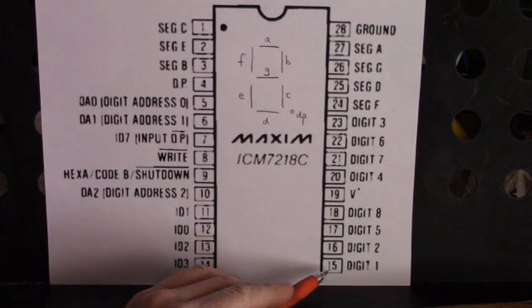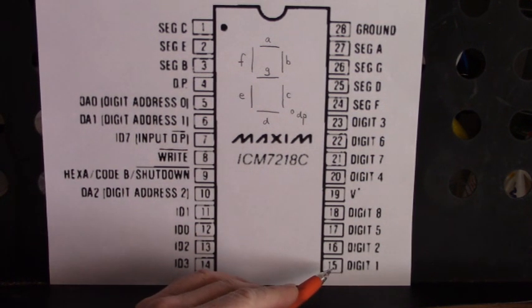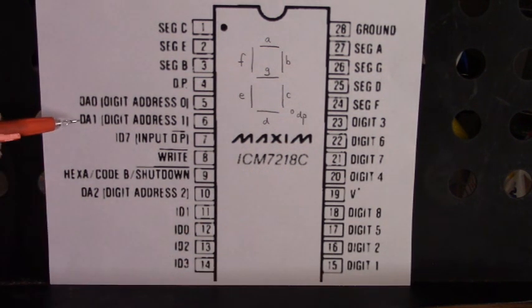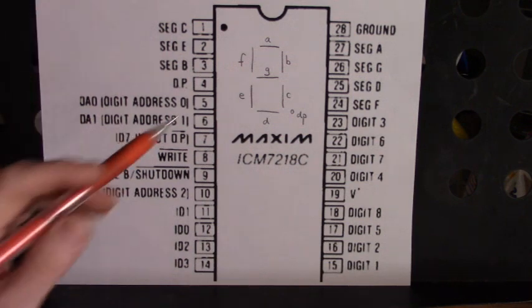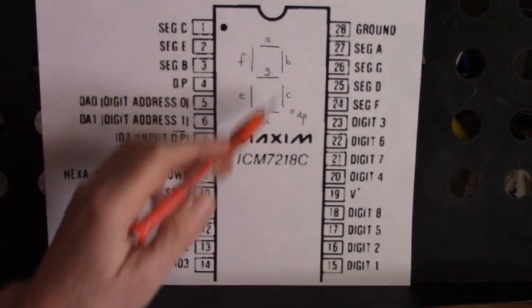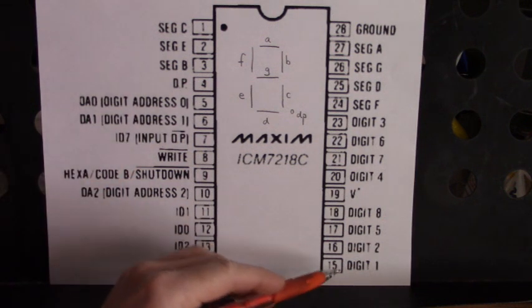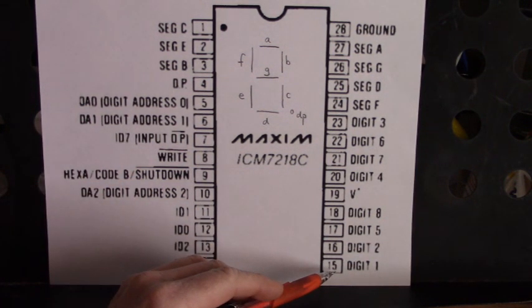If we drive this first 7-segment display high with the digit address of 000, and say for instance we wanted to make the character 7, we would drive A low, that's 27, B low, that's pin 3, and C low, that's pin 1. And we would have the number 7 displayed in that 7-segment display.